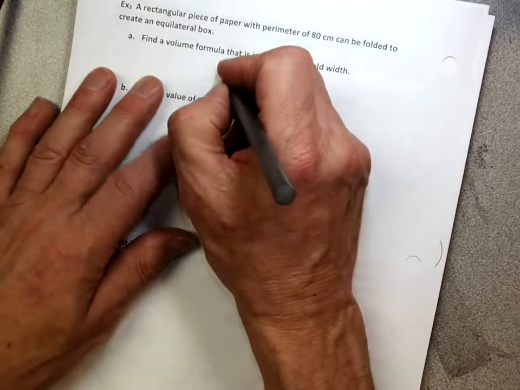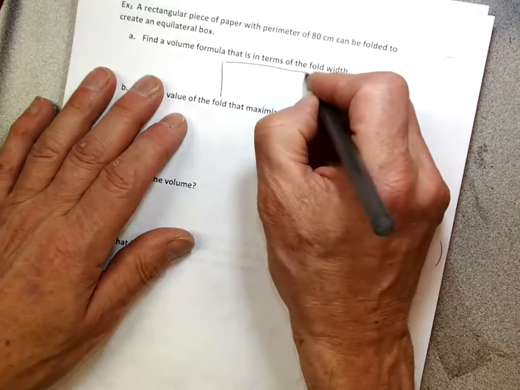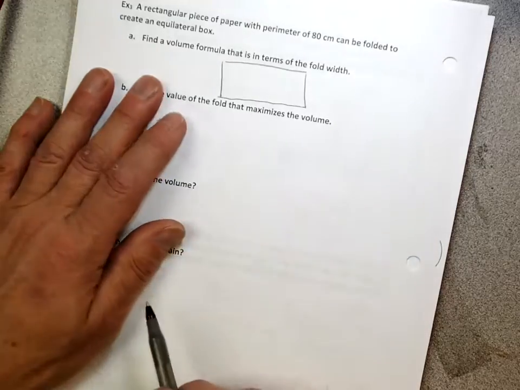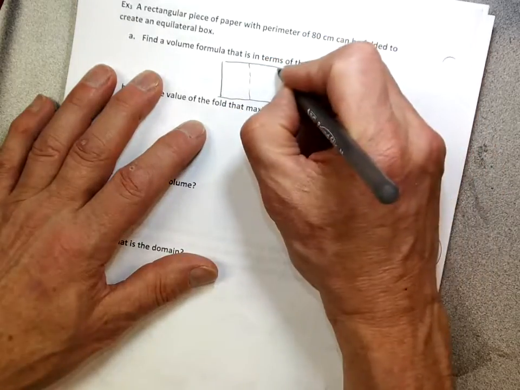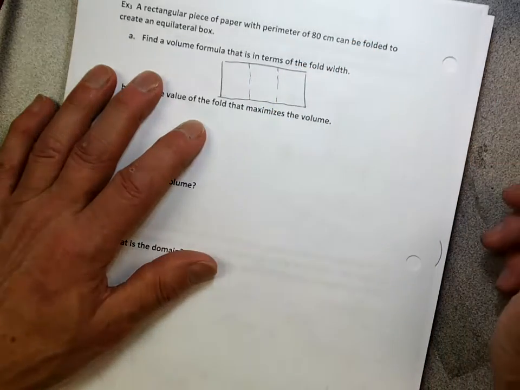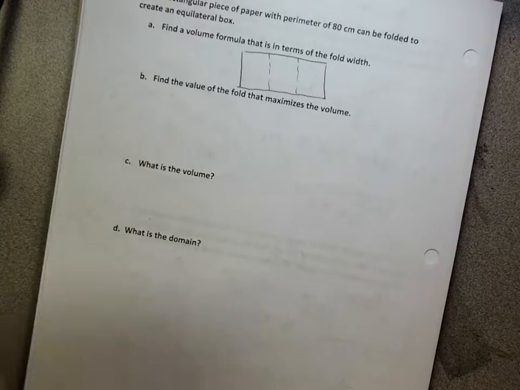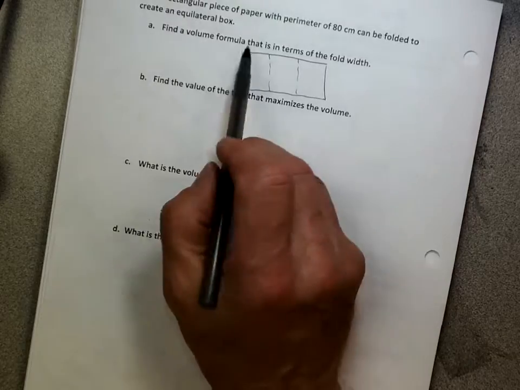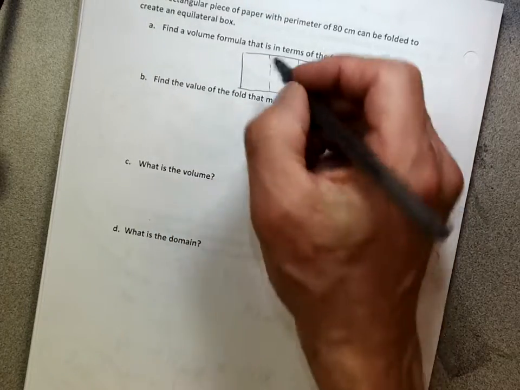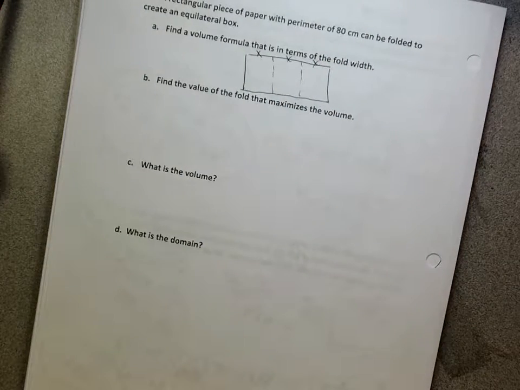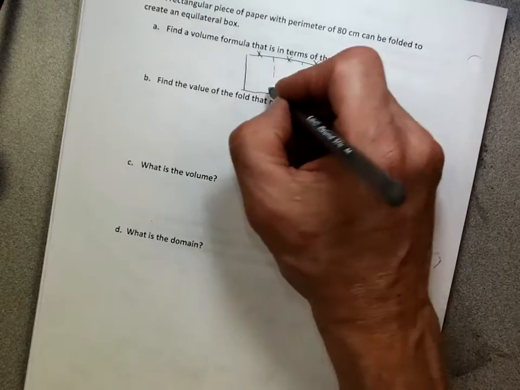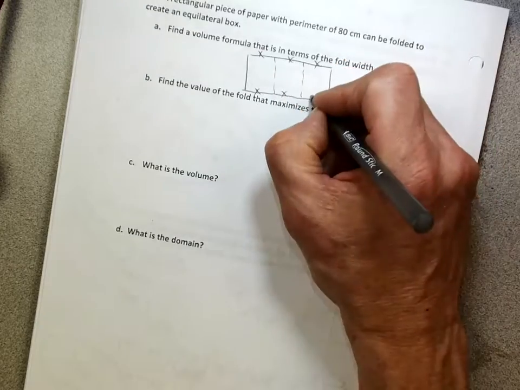So let's take and let's look at the picture, okay? Here's our picture. So in order to make it, we're going to make a fold here and a fold here, right? So we're going to take this piece of paper, right? We're going to fold it here. We're going to fold it there, right? How big is each fold? Well, they have to be equal, right? So let's make this X, X, X, right? This is also X, X, and X, right?